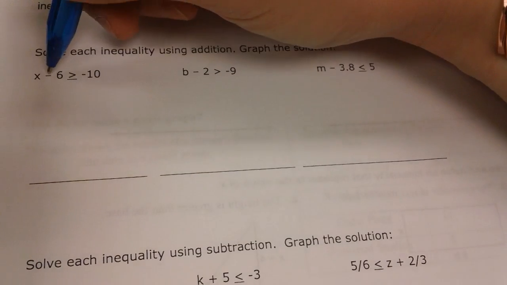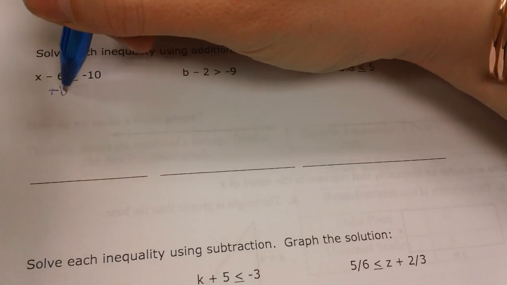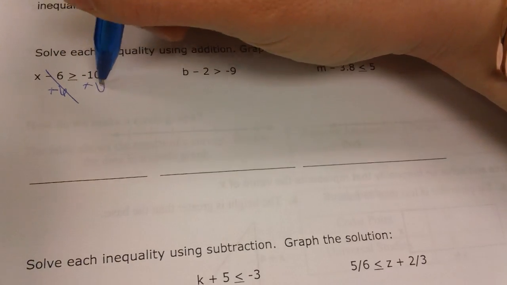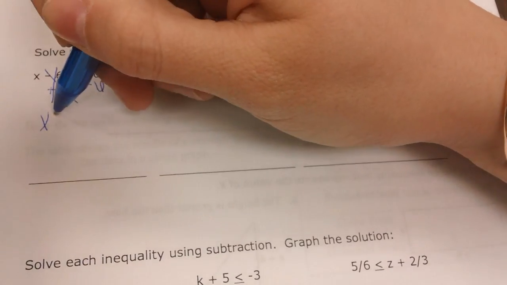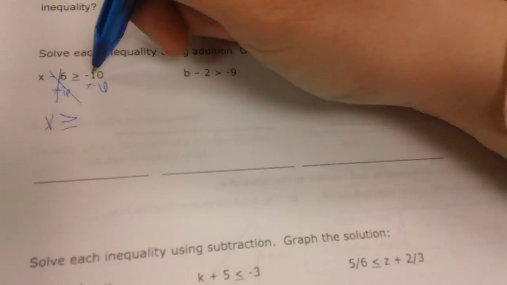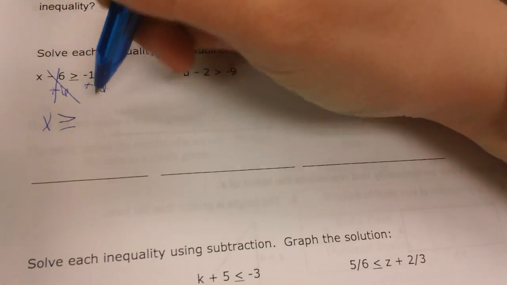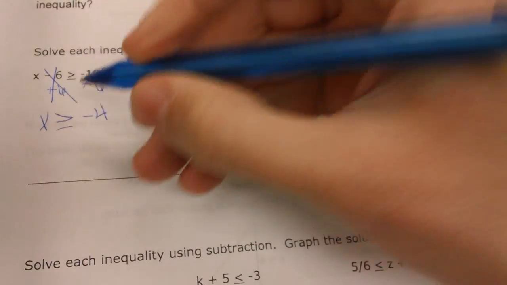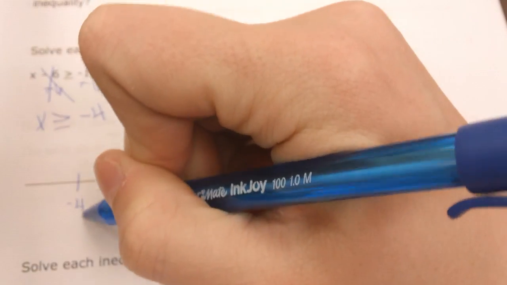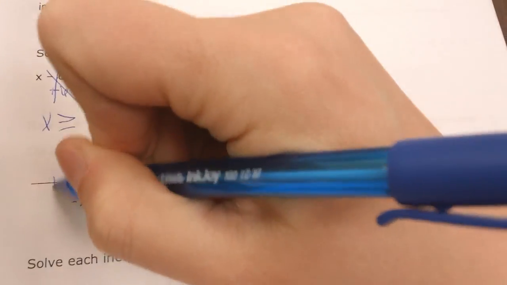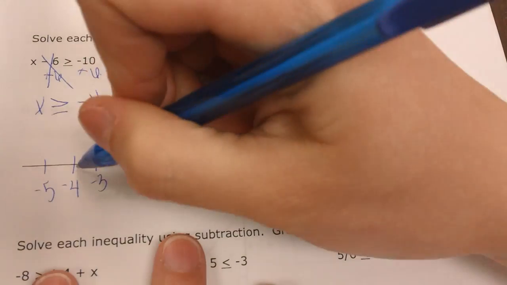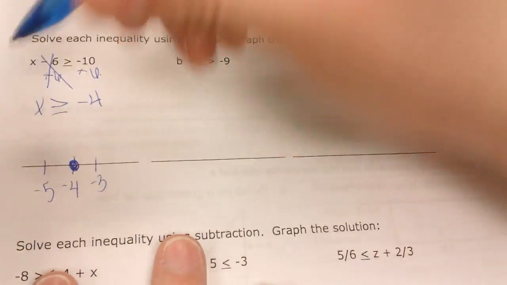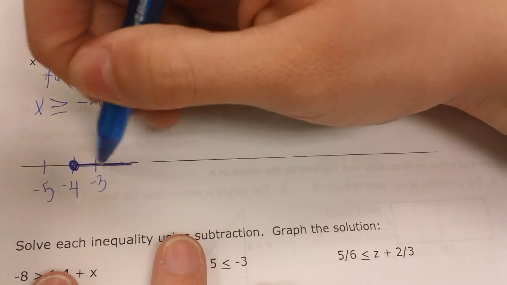I get rid of minus 6 by doing plus 6 on both sides of my inequality so it stays equal. So that crosses out. I end up with x is greater than or equal to negative 10 plus 6, which is negative 4. So when I graph it, I end up with a closed dot on the negative 4 and greater than.